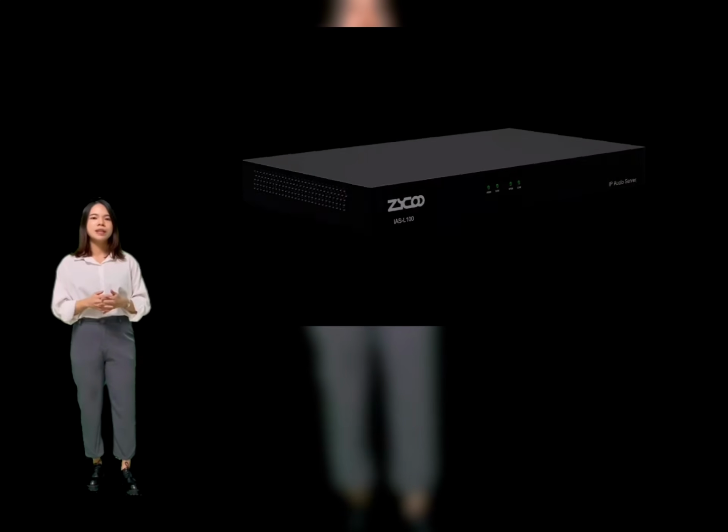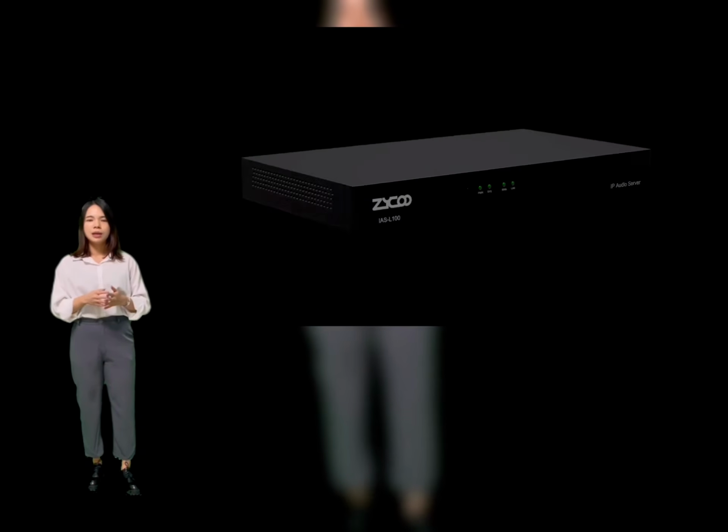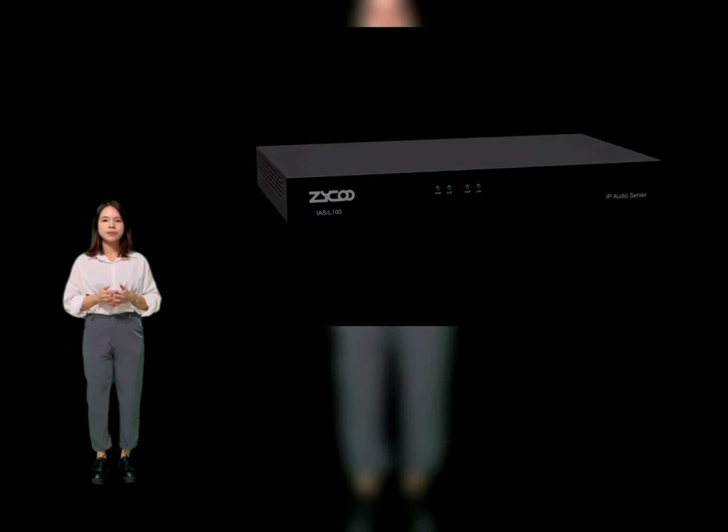All you need to do is open the box, plug in the power cables and Ethernet cables, and then you are ready to set up the paging system. Yeah, that's it. This IAF L100 absolutely saves you a lot of time and effort in setting up the paging system.